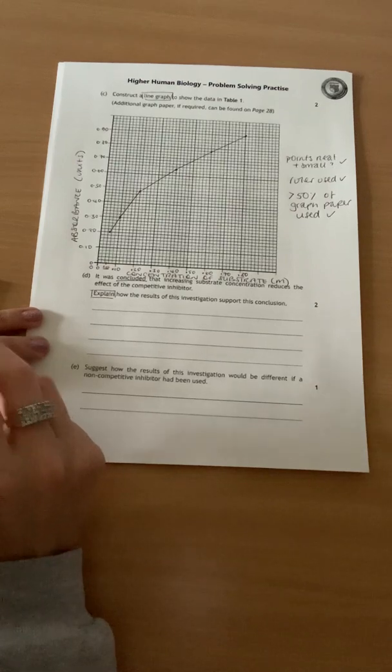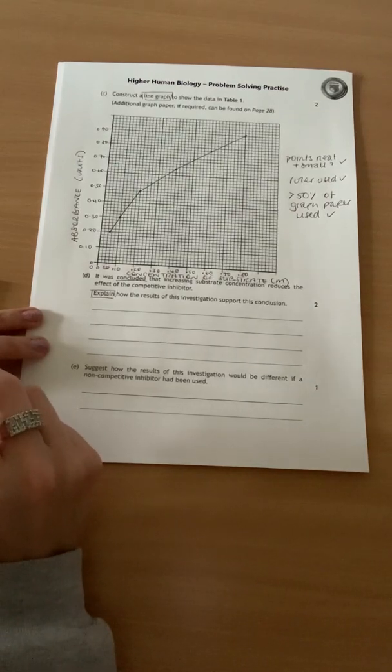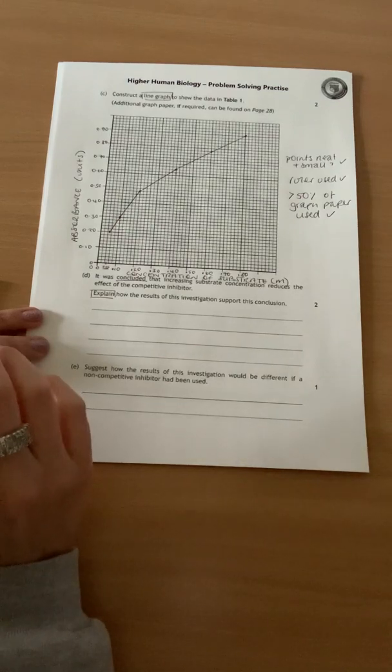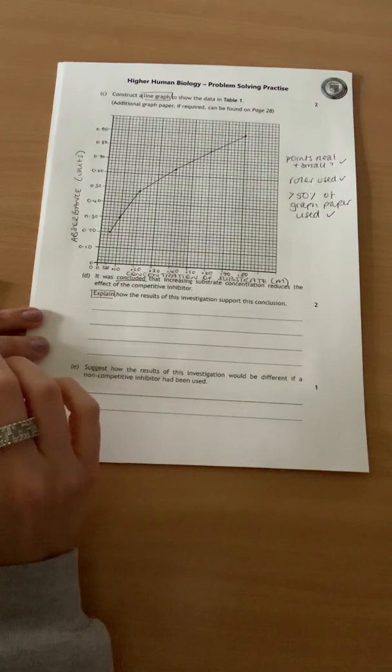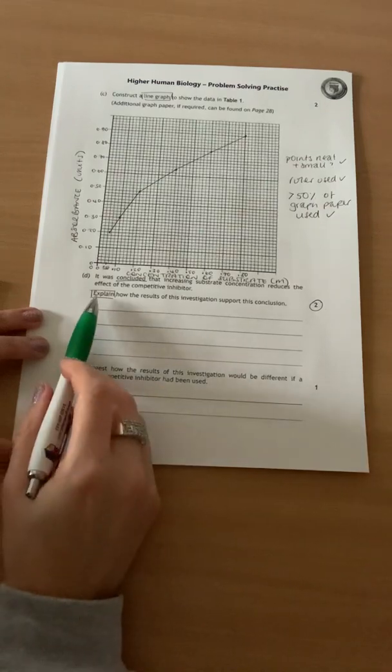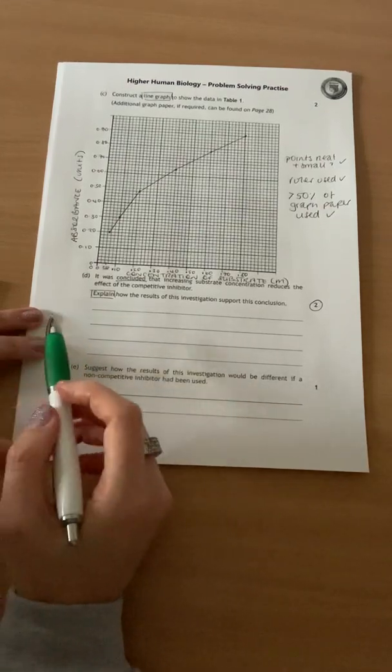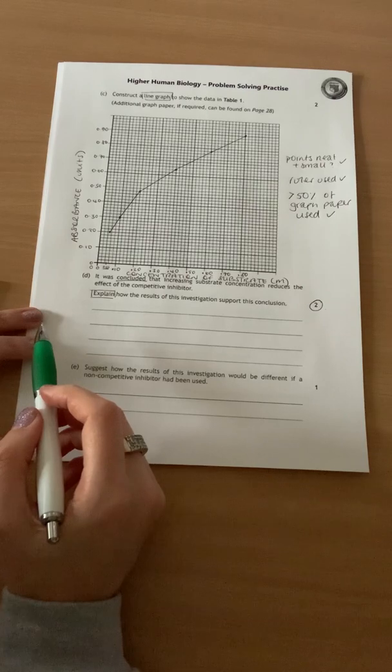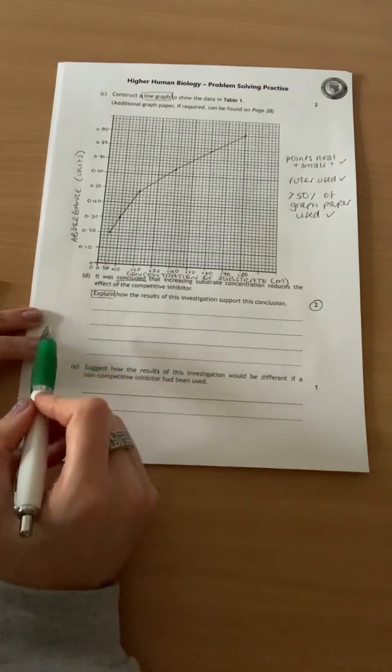Okay? So we already know, because we looked at the data before, we recognised that as the concentration of the substrate increased, there was an increase in the absorption rates. Okay, but remember, this is for 2 marks, so that's me just describing the data, i.e. the data from the table. Okay, so we have to give a reason for why that's happening.